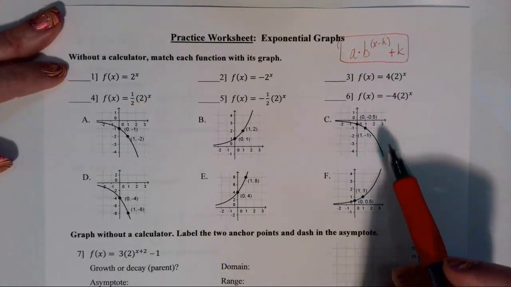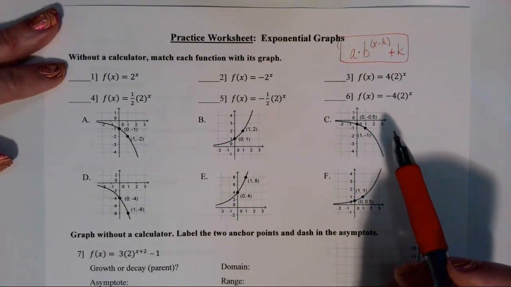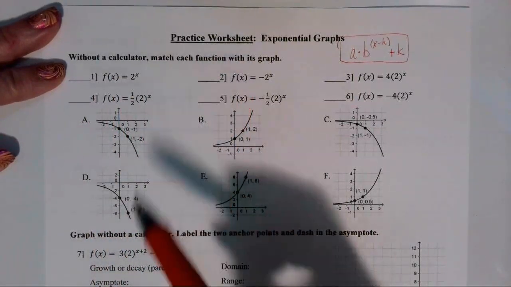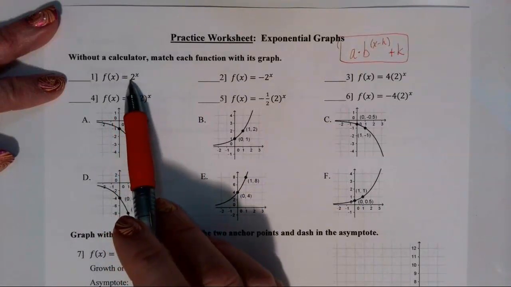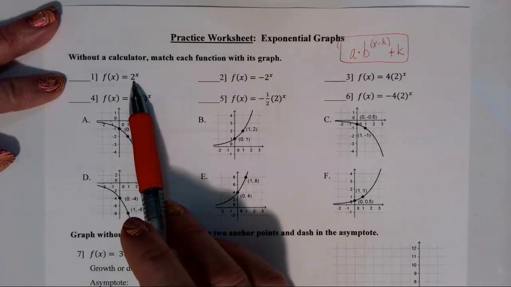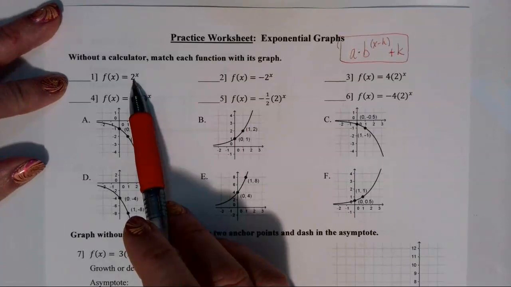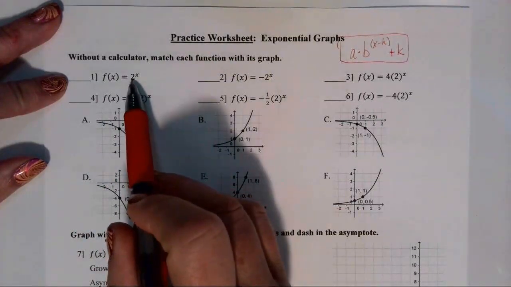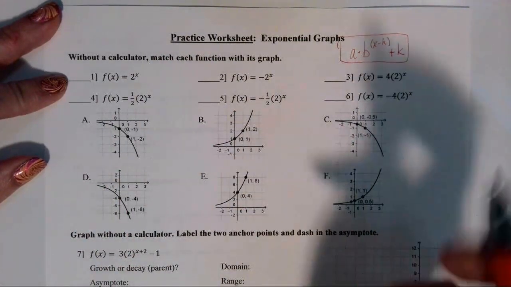Okay, we're looking at numbers 1 through 6 on the practice worksheet for exponential graphs, where without a calculator, we want to match the functions with their graphs. So number 1, f of x equals 2 to the x power. That's the parent graph of the exponential function with a base of 2. And that would be an increasing function. It would have a horizontal asymptote at the line y equals 0, and it would pass through 0, 1, and 1 comma b, and our b is 2, so it would pass through the point 1 comma 2.